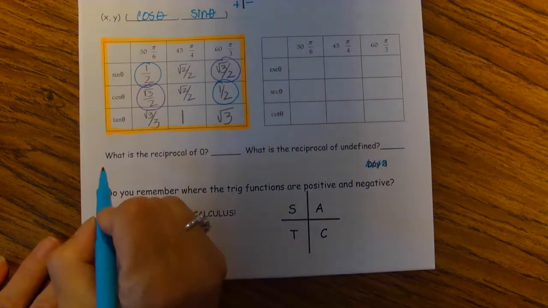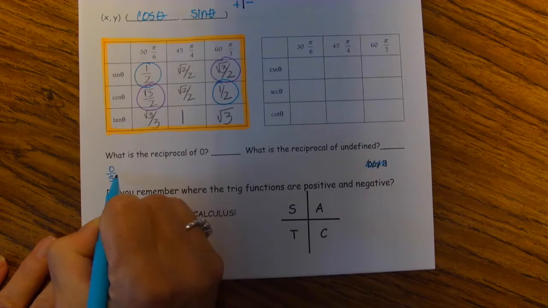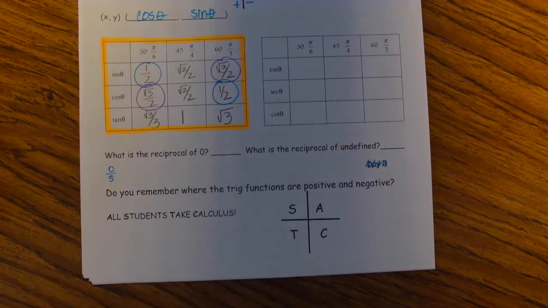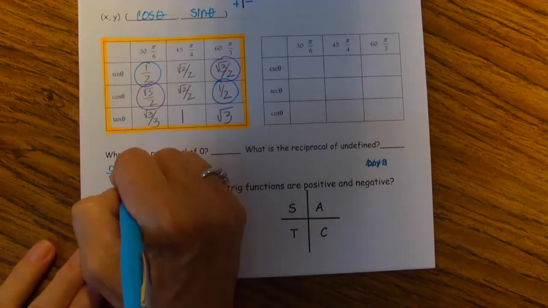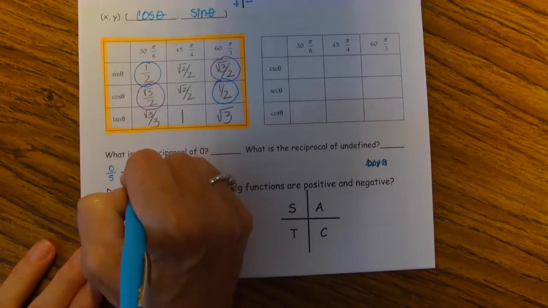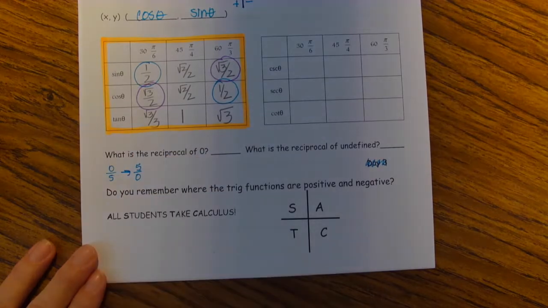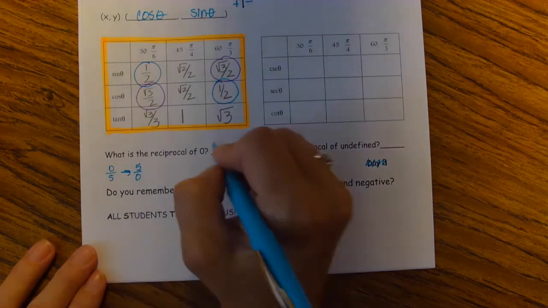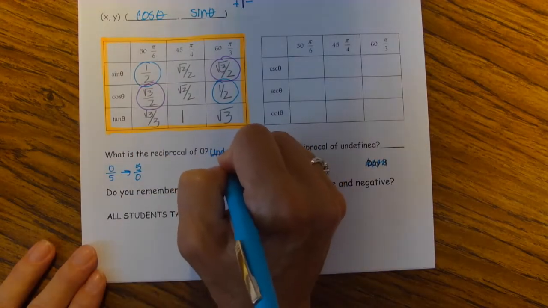Let me think about that. Is 0 over 5 0? Yes. What do you get when you take the reciprocal? And what is that? Undefined. The reciprocal is undefined.